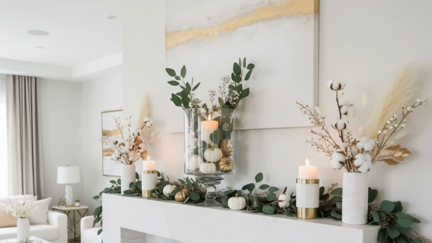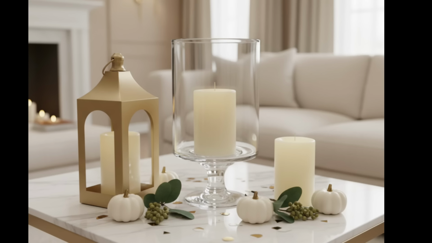So simple, so beautiful. And guys, they have those little pumpkins at Dollar Tree and they have the greenery. So what? Let's do this. Look at how beautiful this table looks.